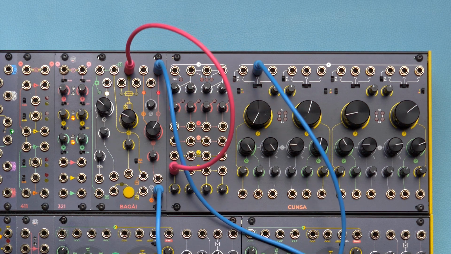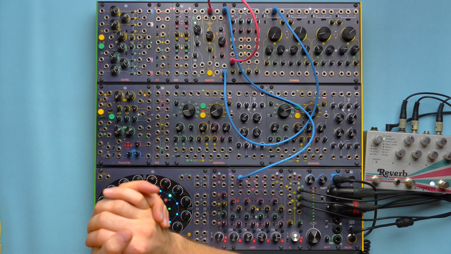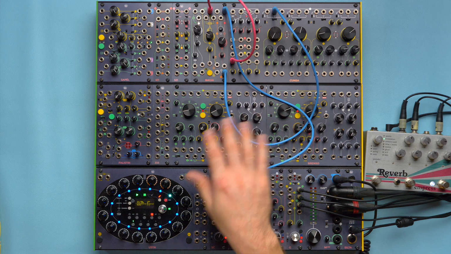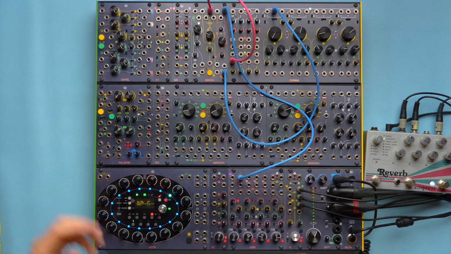Some very extreme tones to wrap this in-depth tutorial up. Today we covered the basics of this module, and in the next episodes we will see how to put it into creative patches and practical applications.